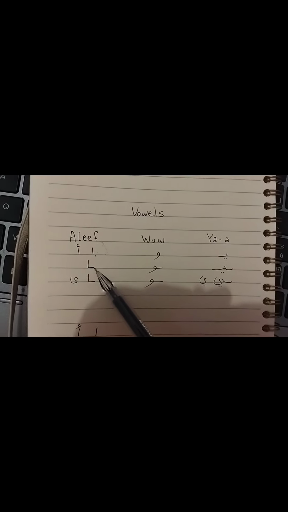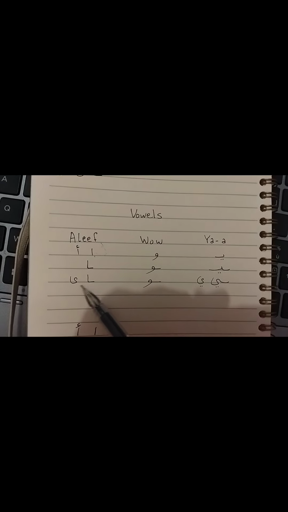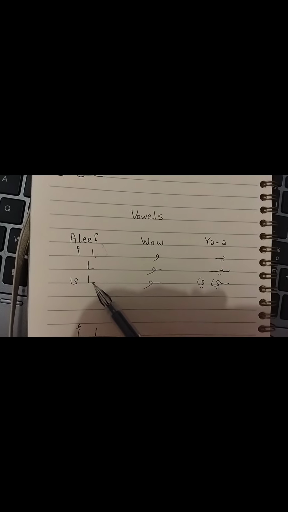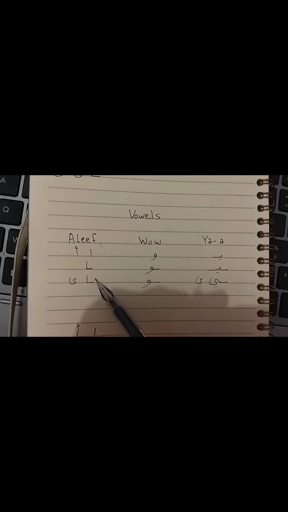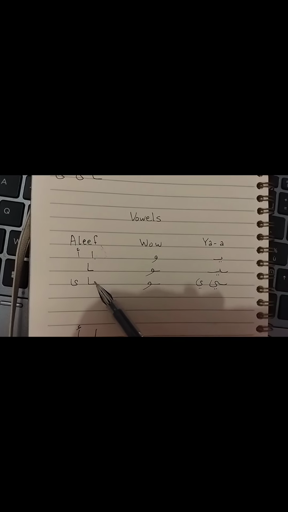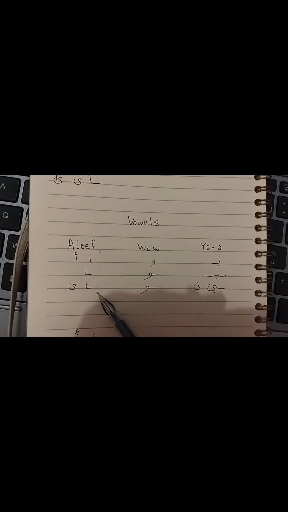And this is Alif in the middle of a word, and this is Alif at the end of words. Also here we have 2 different ways to write Alif at the end of words, and we'll see examples later.